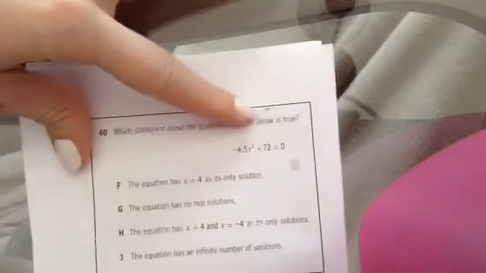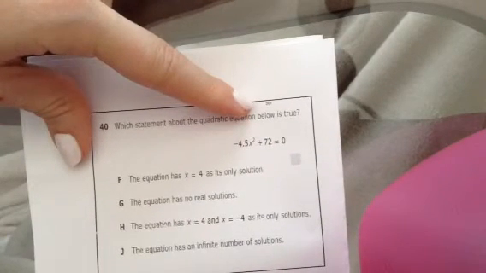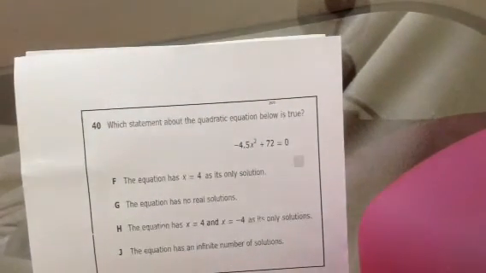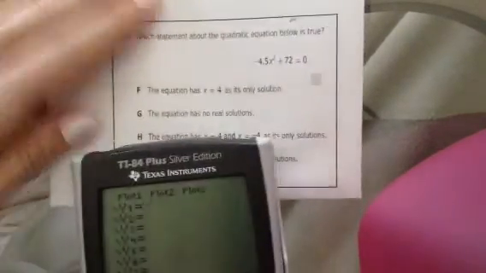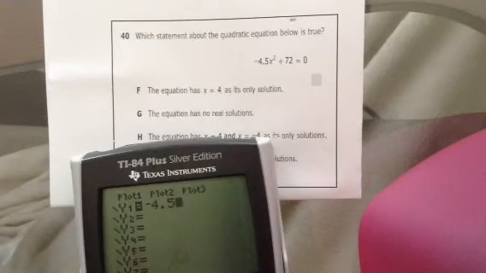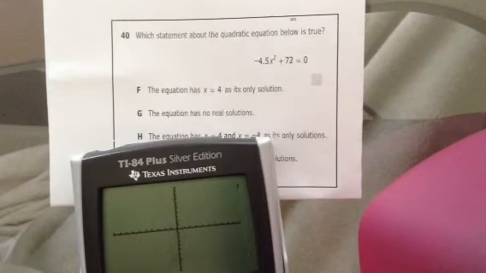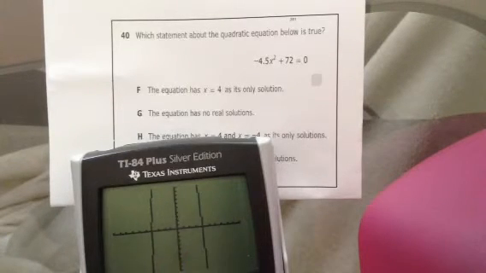Number 40. Which statement about the quadratic equation below is true? All of these are talking about its solutions. So it wants to know the solutions. So we might as well solve it. I'm going to put it in the calculator to solve it. So we have negative 4.5 x squared plus 72. And if I look at the graph, I have solutions at 4 and negative 4.